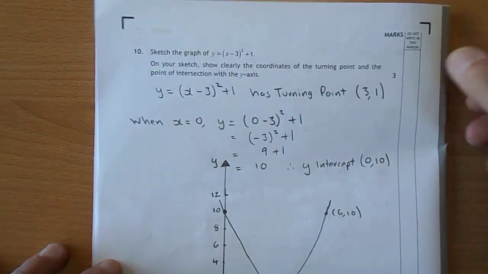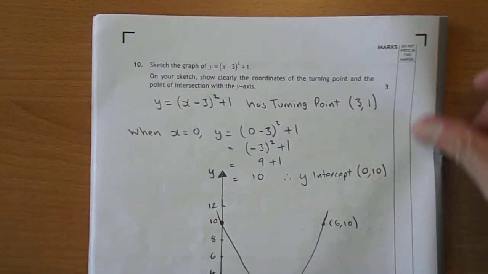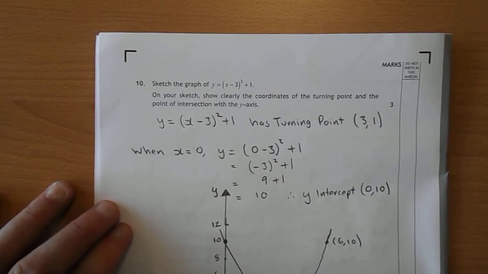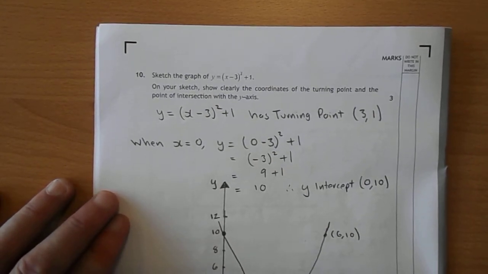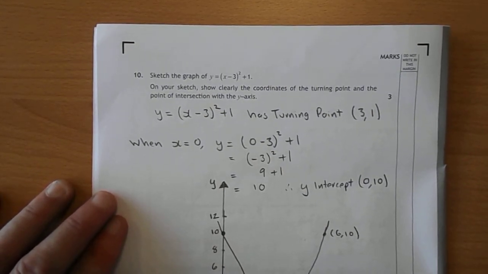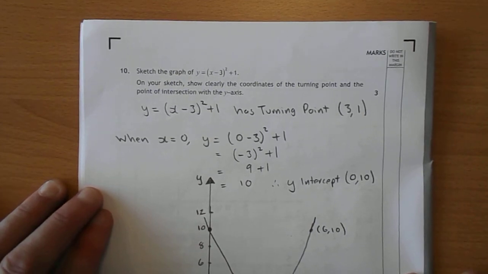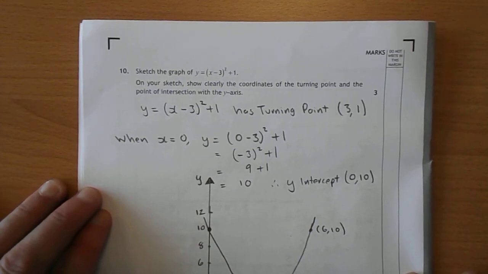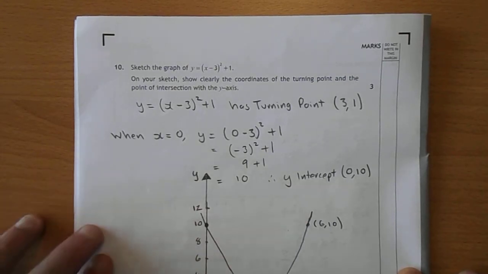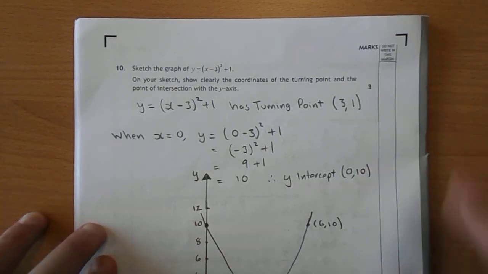Okay. Sketch the graph of y equals (x - 3) squared plus 1. On your sketch, show clearly the coordinates of the turning point and the point of intersection with the y-axis. So there's a couple of things I really want you to focus on.